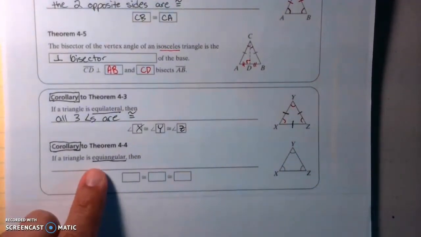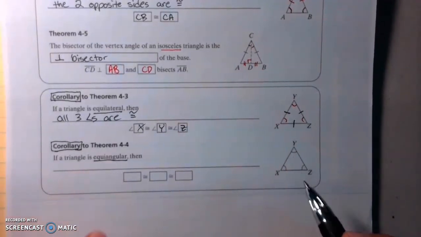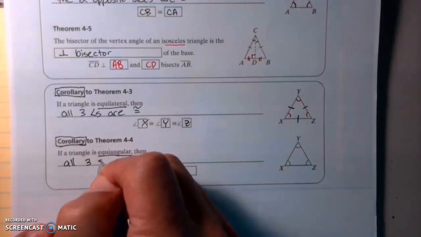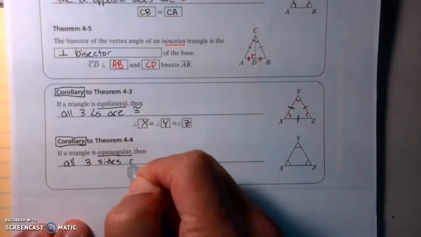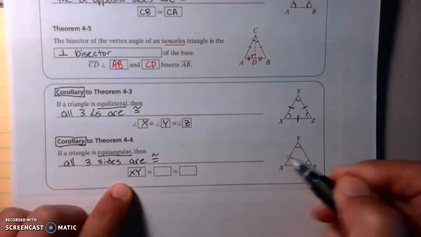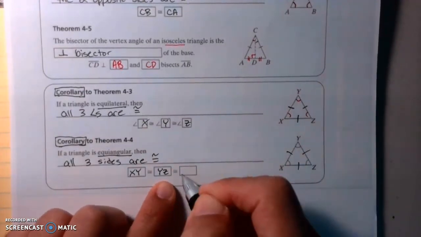And then you can put that in reverse. If a triangle has all three angles equal, equiangular, then all three sides are congruent. And so in this picture, XY is equal to YZ, which is equal to XZ.